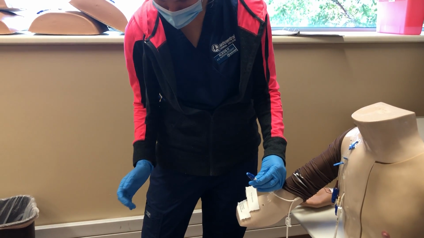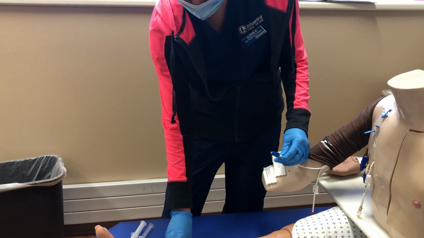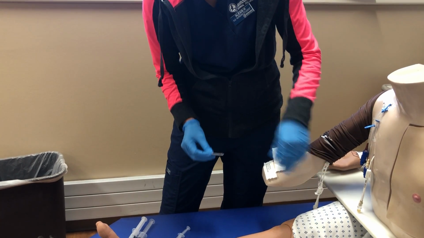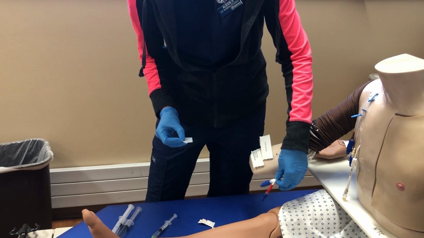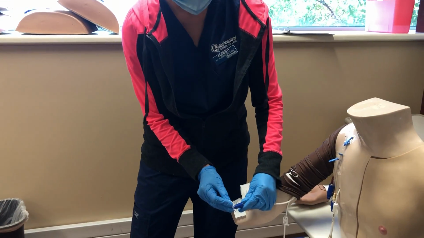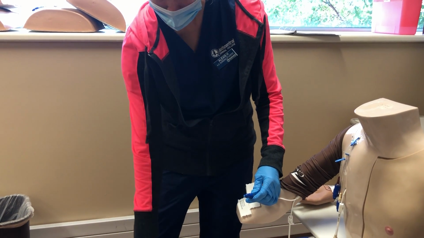So now what I want to do is go ahead and grab my second alcohol wipe. And then I would cleanse that for 15 to 30 seconds, allow it to dry per agency policy.